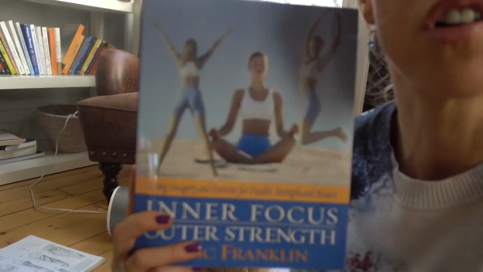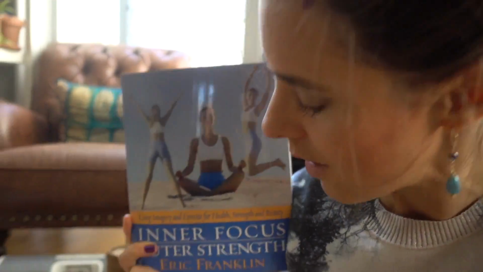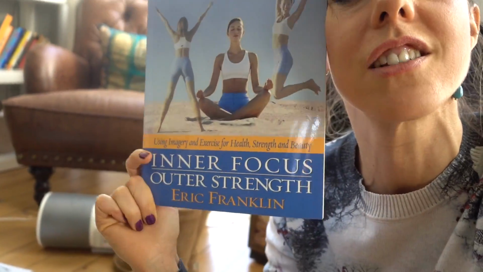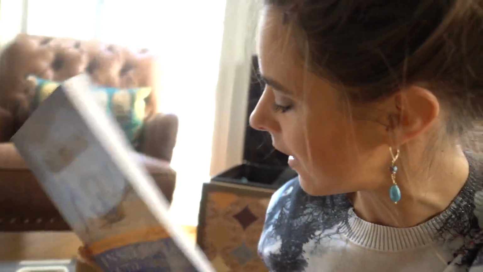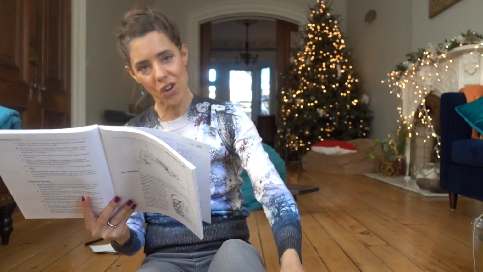And I'm just reading a bit of Eric's book, Inner Focus, Outer Strength. I just felt like you might want to hear some of it. If you don't have Eric's book, I recommend that you get it. Go order it. I believe it's on Amazon. You will find it on the Google.